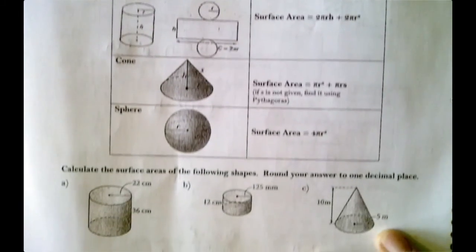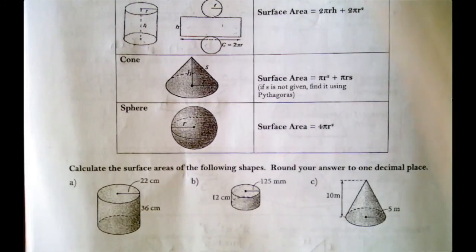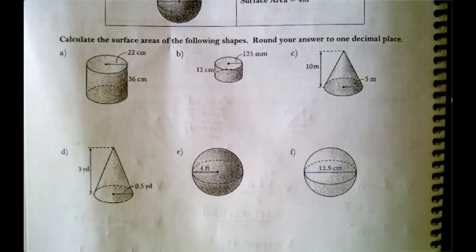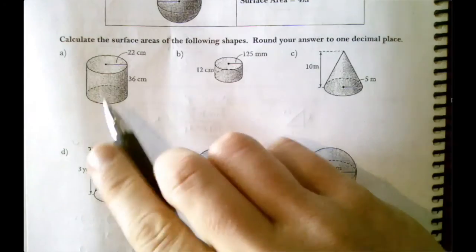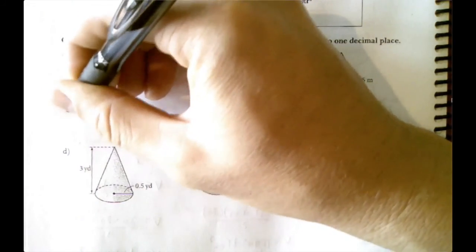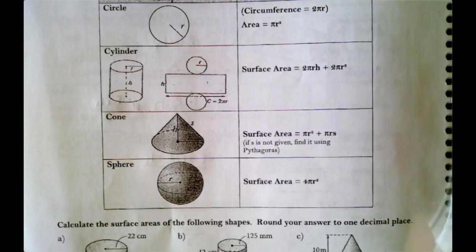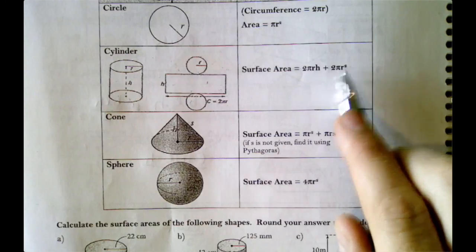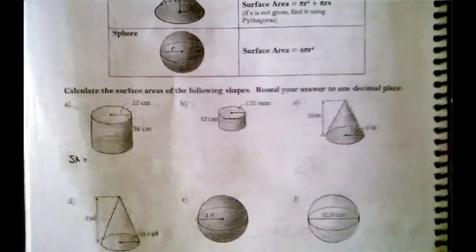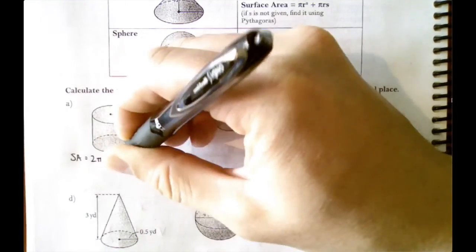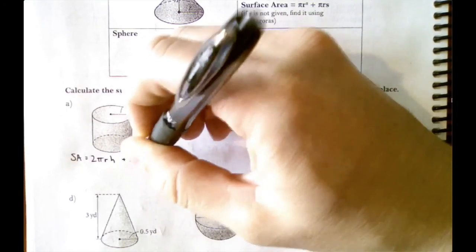Okay, so let's give some of these a shot. What we need to be able to do to find the surface area of these shapes is identify the shape, pick out the formula, and plug the numbers in. So let's start with this shape. This is a cylinder. So we have to find the surface area equation for a cylinder, which we have right here: 2 pi r h plus 2 pi r squared. So let's write that down. 2 pi r h plus 2 pi r squared.